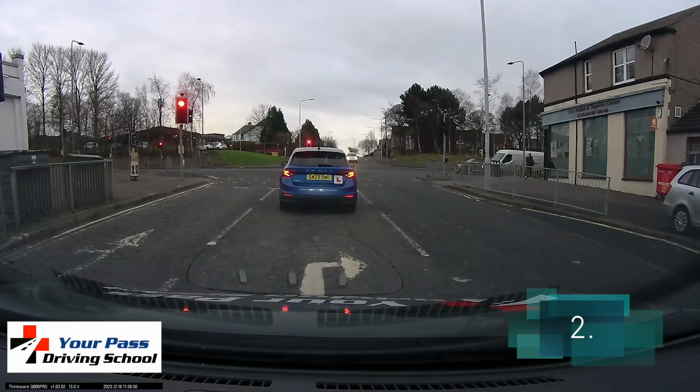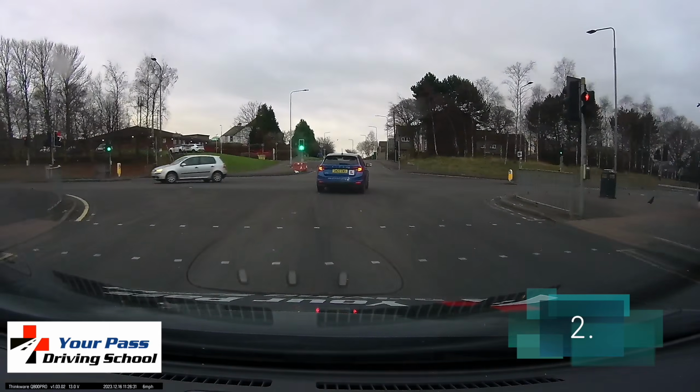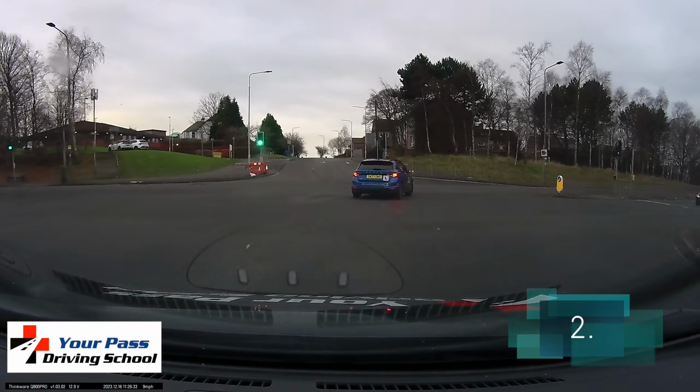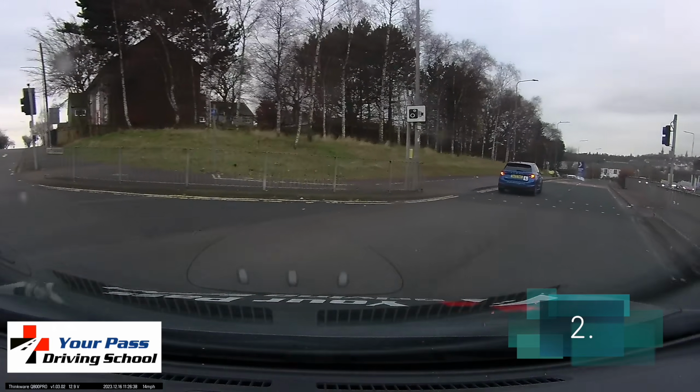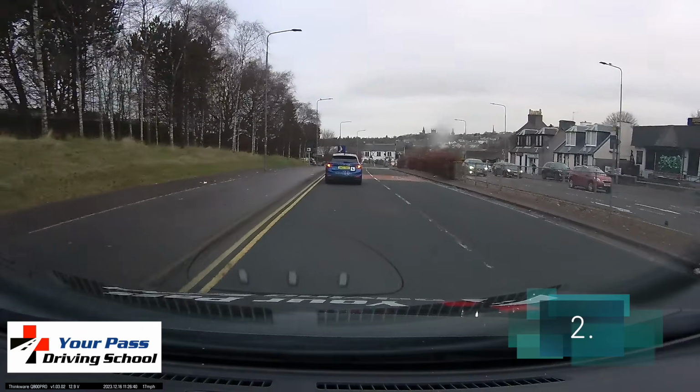This second approach, this time we're not the first car in the line, the learner car is in front of us. Same idea. Time we get in the middle, nice and empty, no problems with this one.